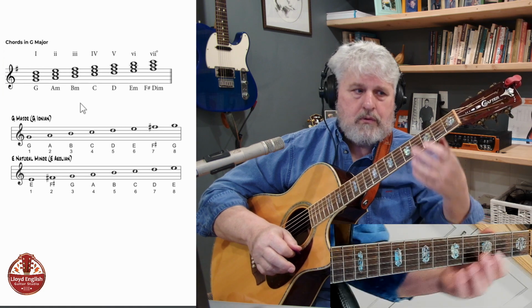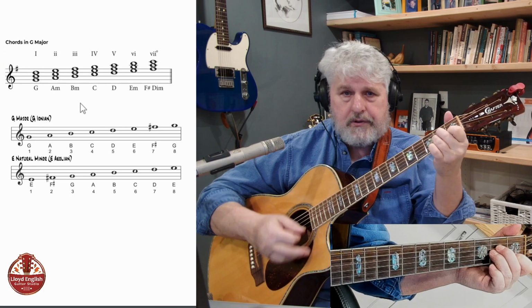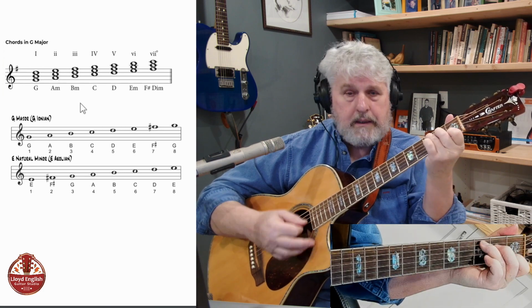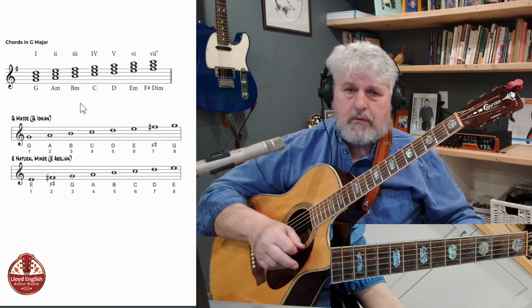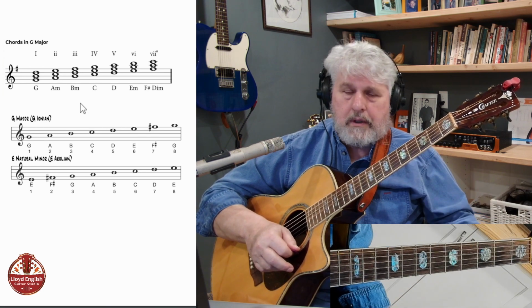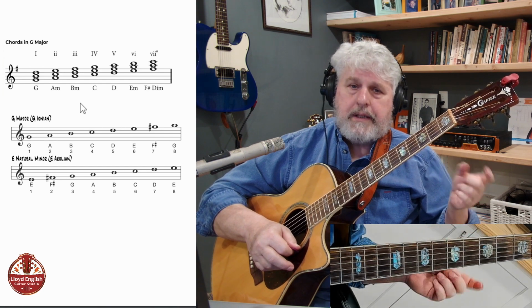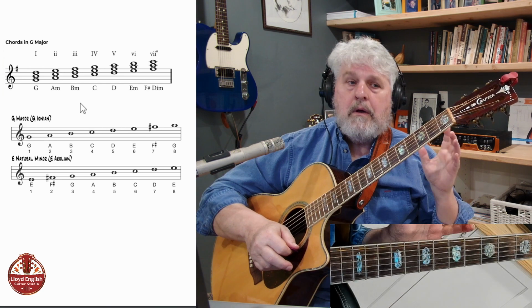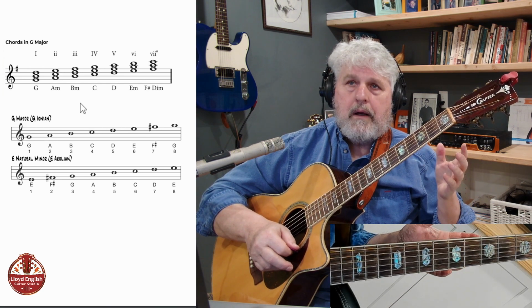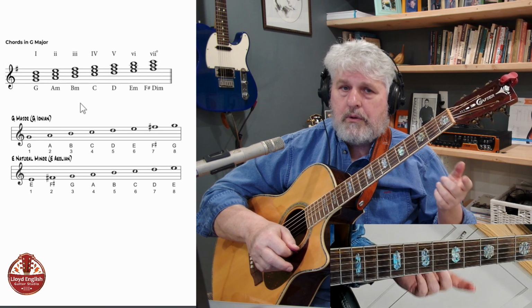So all the chords that we have derived here, G major, A minor, the 1 chord, 2 chord, 3 chord, 4 chord, 5 chord, 6 chord, and 7 chord, are derived only from the notes of the major scale. And the notes of the major scale fall in the order of tone, tone, semitone, tone, tone, tone, semitone.